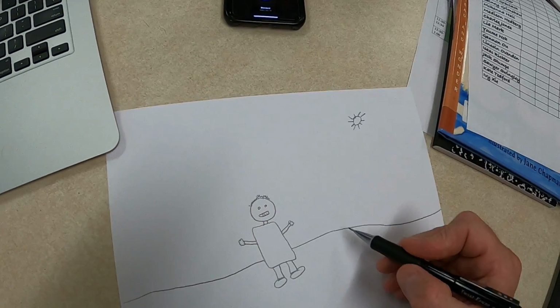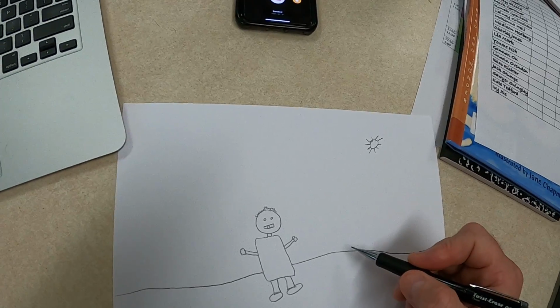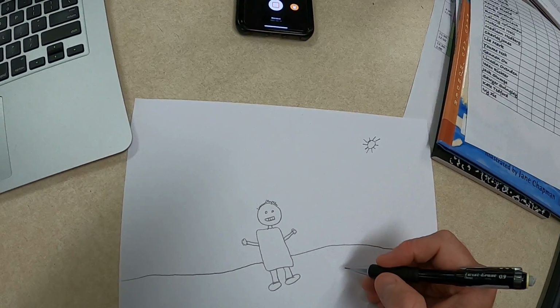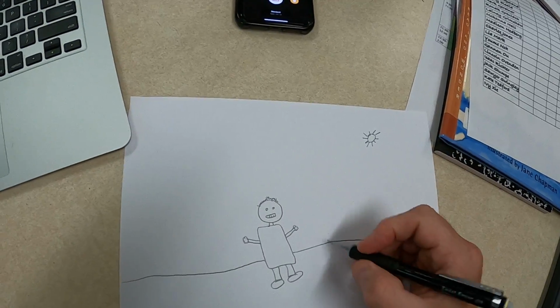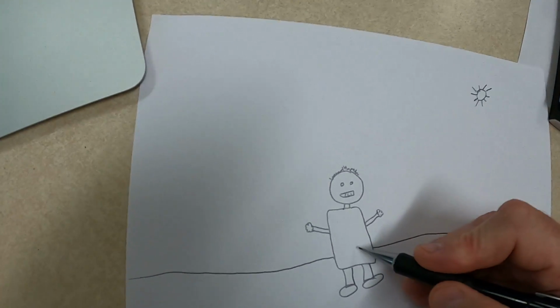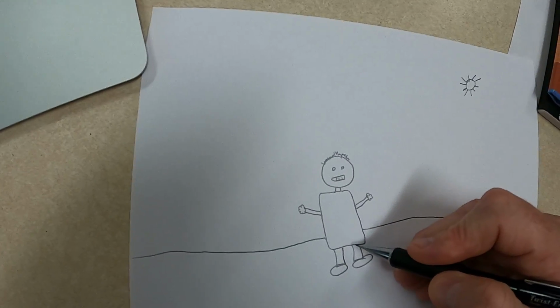And then I can add somebody else, right? So using a horizon line, you can put people further back by making them smaller.